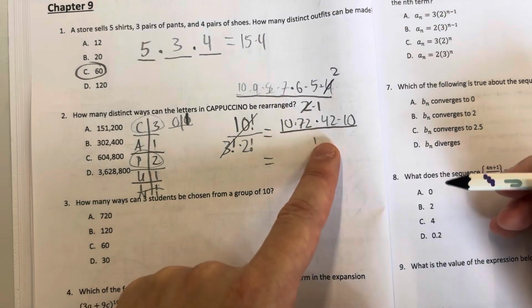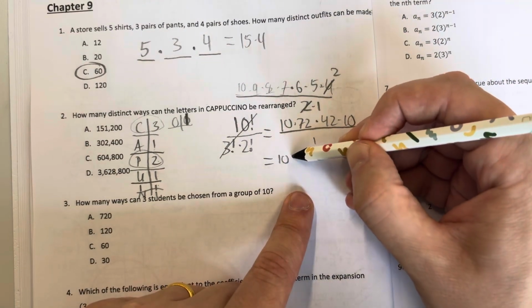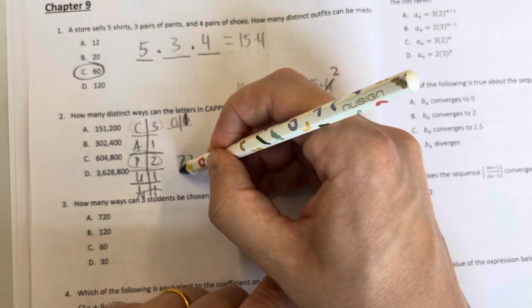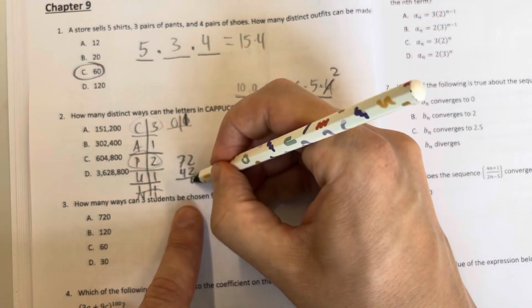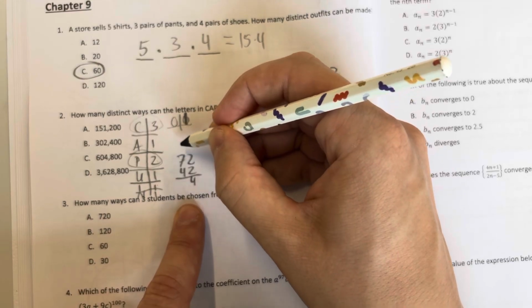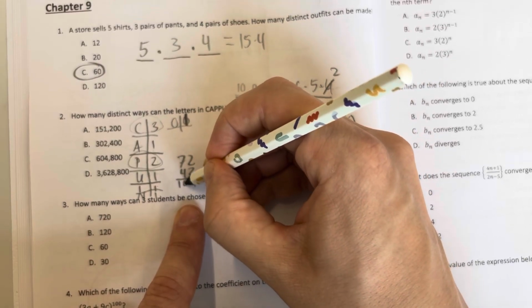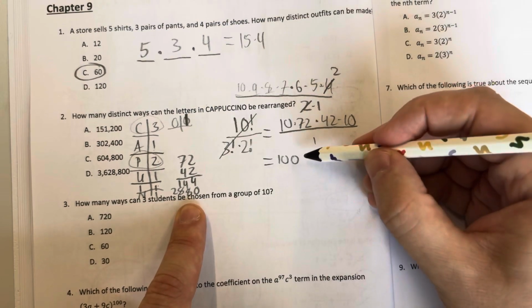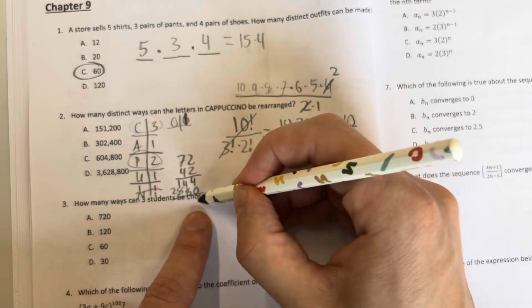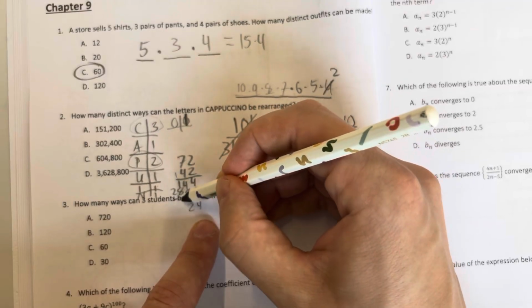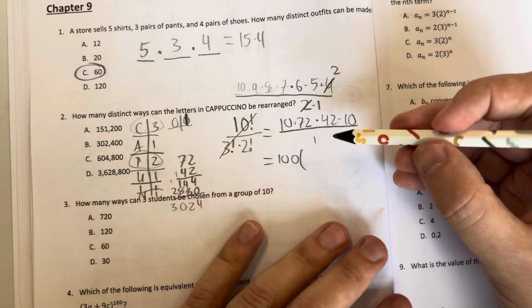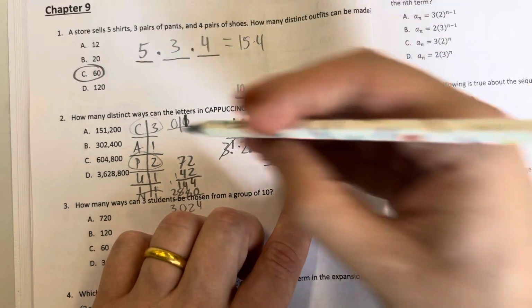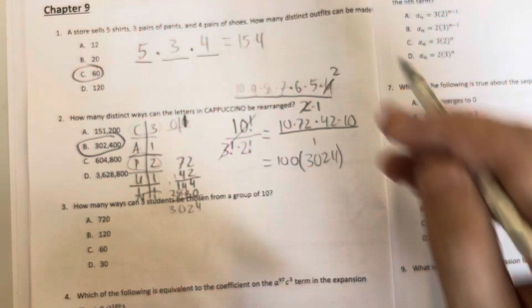So we've got 100 times 72 times 42. What's 72 times 42? It is 3024. 100 times 3024. There it is.